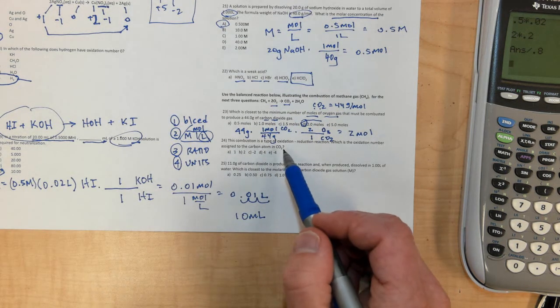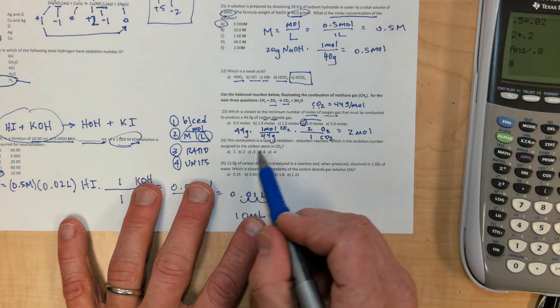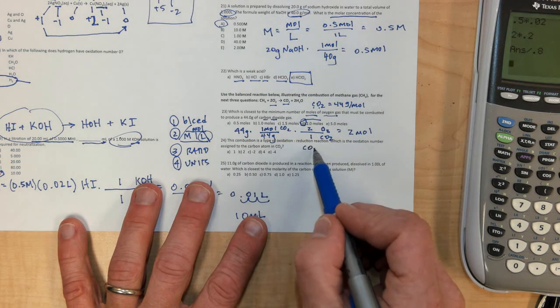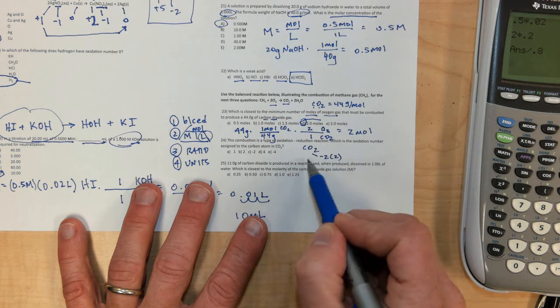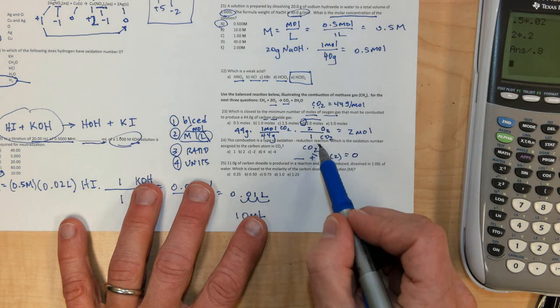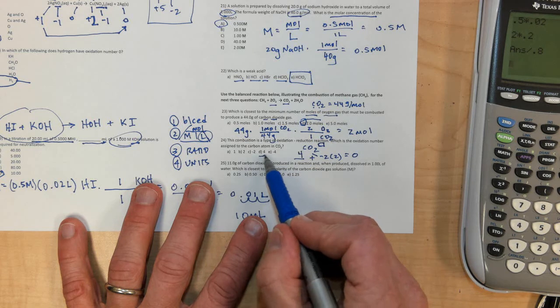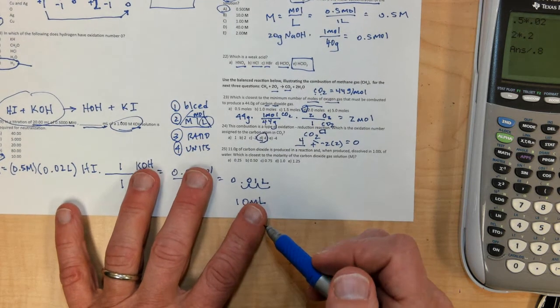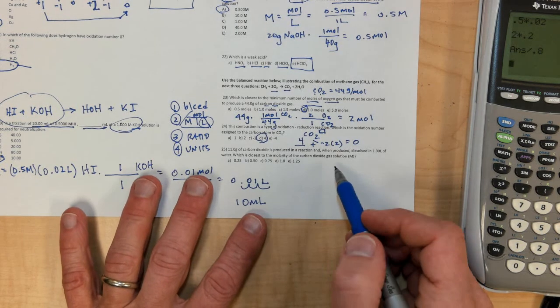This combustion is a type of oxidation-reduction reaction. Which is the oxidation number assigned to the carbon atom in CO2? Well, oxygen has a -2 charge. There are 2 of them. You have to add carbon to it, and it must add up to 0 because there's no number in the upper right hand corner. Carbon therefore must be +4. Positive 4 is D.